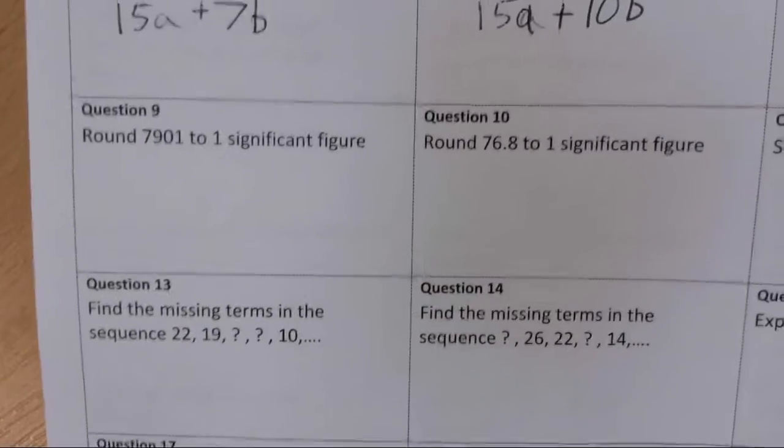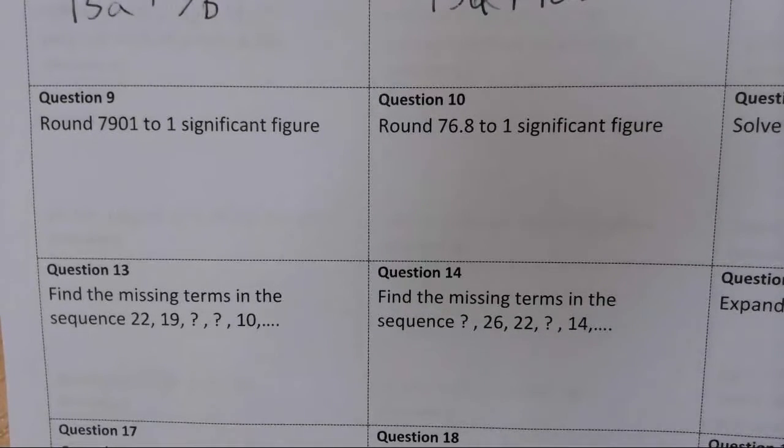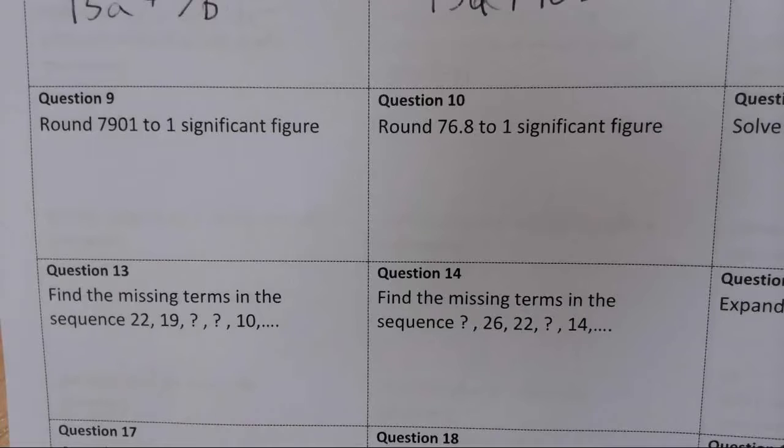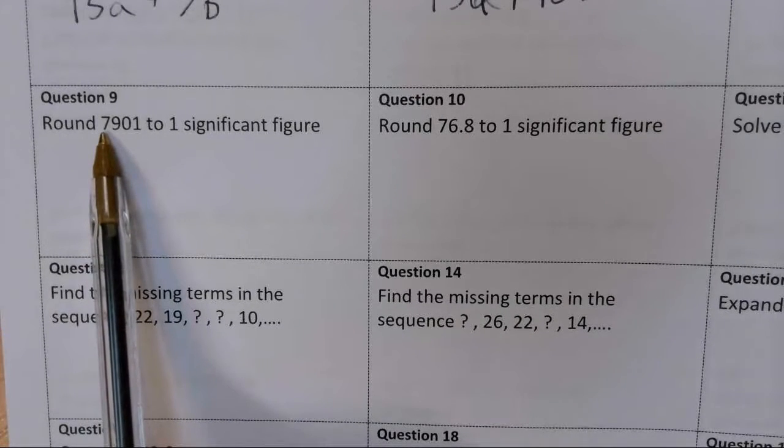Question 9, rounding to significant figures. The most significant figure, I've said this now for the 4th week in a row, although for some of you in my group it will be for the 2nd week in a row. I've talked about how significant figures work. This column here is the thousands column. It's the most important column here.